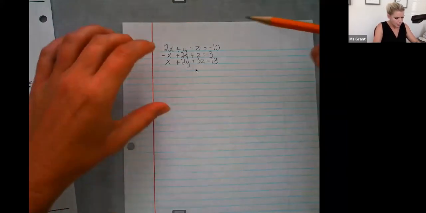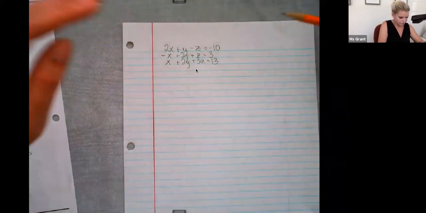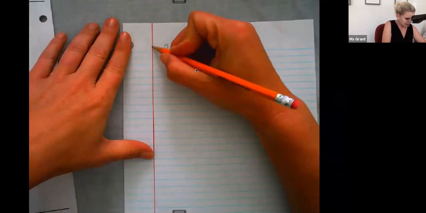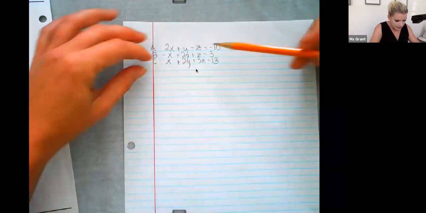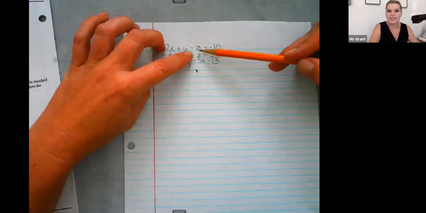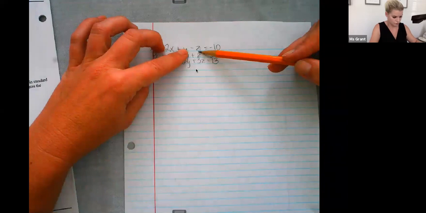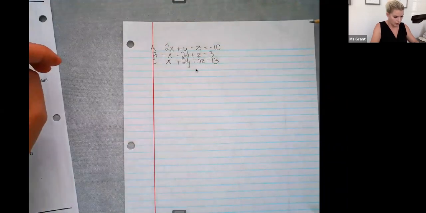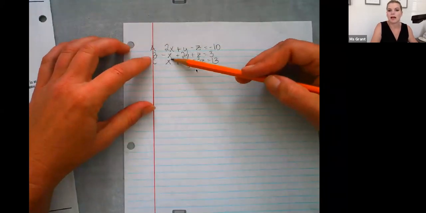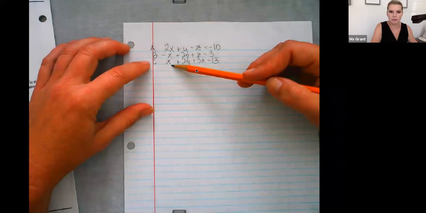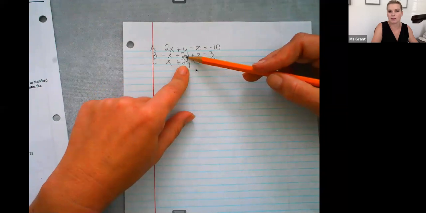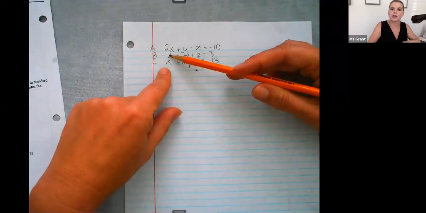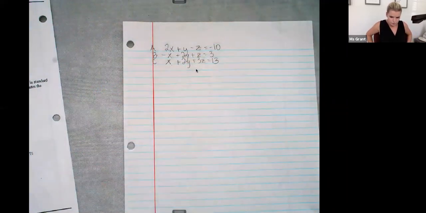I see that my, let's call this A, B, and C. My A and B could have the z's cancel out right away. My B and C have x's that could cancel out. If I changed the signs, my y's could cancel out, but then my x's wouldn't. So you kind of have to like look at what we're gonna do. So here's the first step that I'm gonna do.